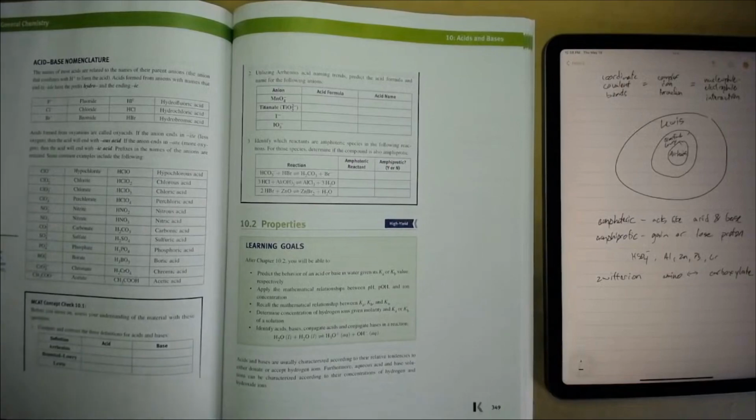Acids formed from oxyanions are called oxyacids. If the anion ends in "ite," except for oxygen, then the acid will end with "ous" acid. If the anion ends in "ate," more oxygen, then the acid will end with "ic acid." Prefixes in the names of the anions are retained. Some common examples include the following.